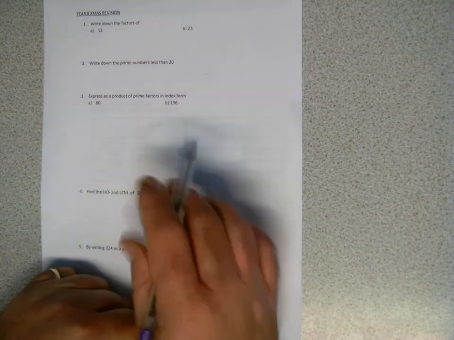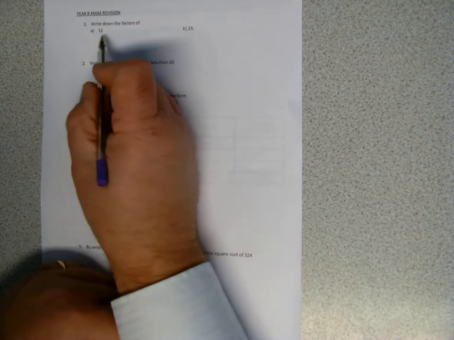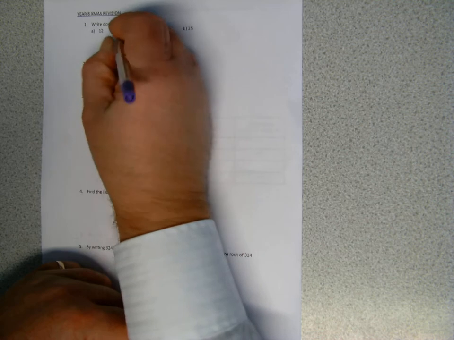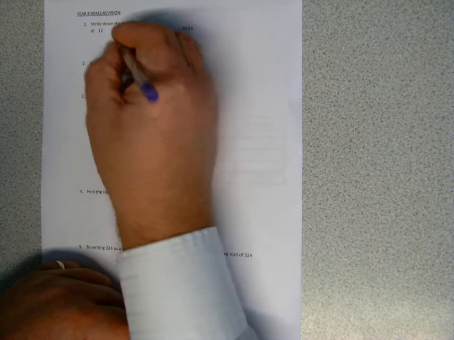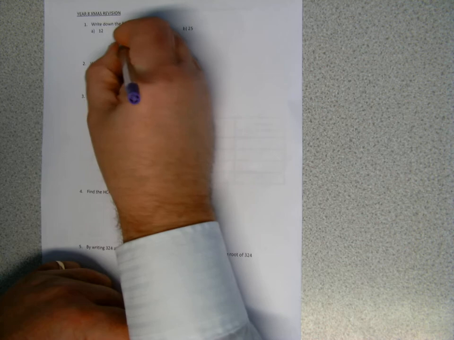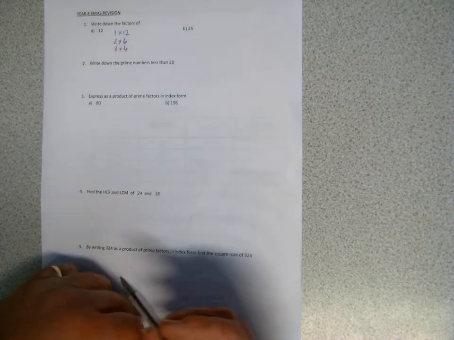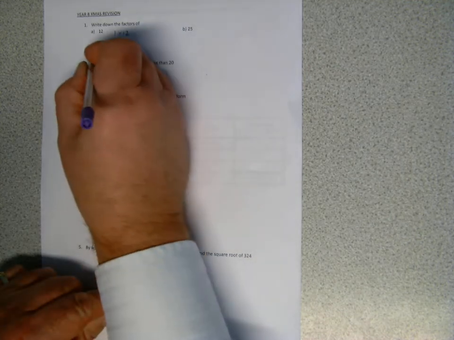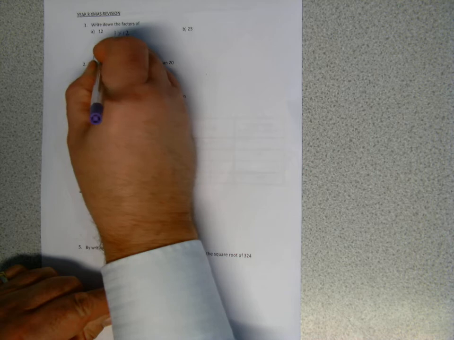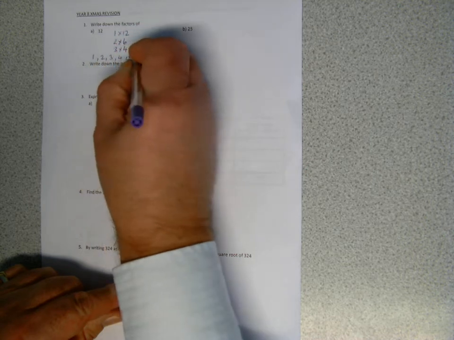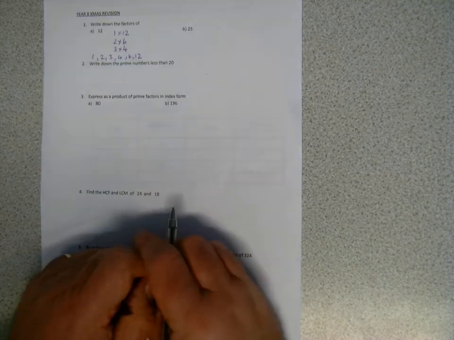Right, find the factors of 12. I want the numbers that divide into 12. So pick up the pairs of numbers that multiply to make 12 first of all. So to make 12: 1 times 12, 2 times 6, and 3 times 4. Those are the three pairs of numbers that multiply to give 12. So the factors of 12, listing them in order of size, are 1, 2, 3, 4, 6, and 12.